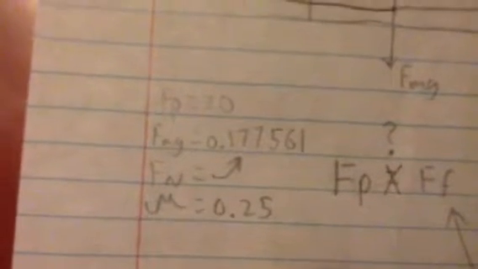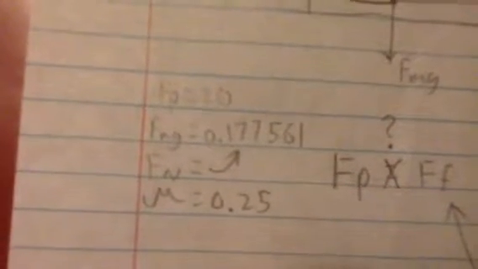Okay, so you have the force of the push, which was 20 newtons. You have the force of the mass times gravity, which was 0.177561. The normal force was the same as the force of the mass times gravity, since it's the same exact force that's being pushed back up. Then you have mu, which is 0.25 for plastic on wood.